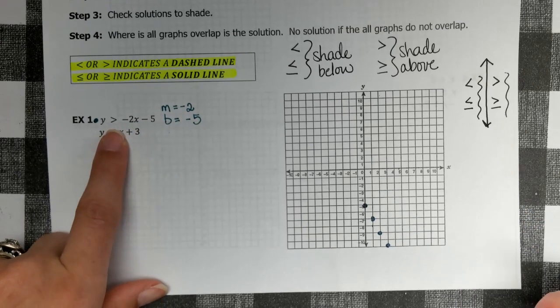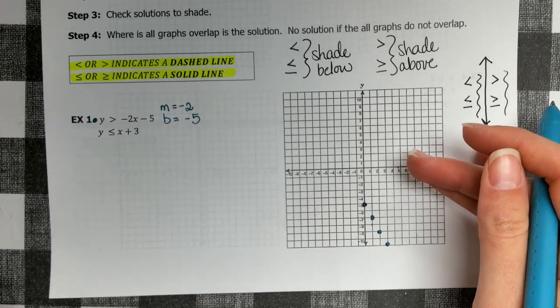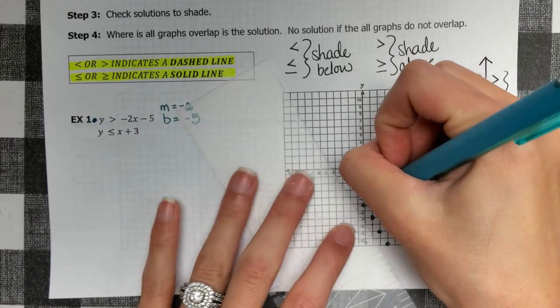Okay, before I draw my line, I need to decide, is it dashed or solid? It's going to be dashed. Be careful if you're doing this in pen. Make sure you look at that.